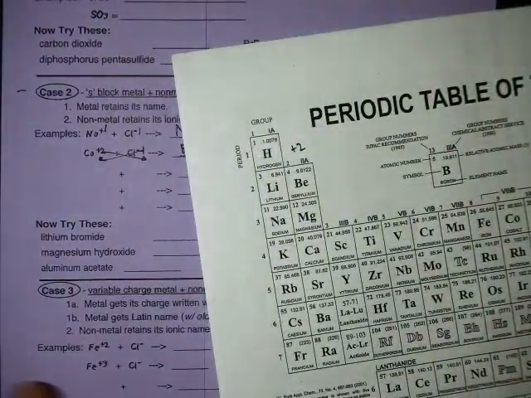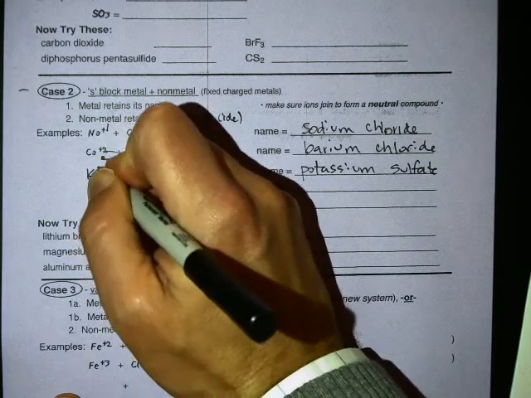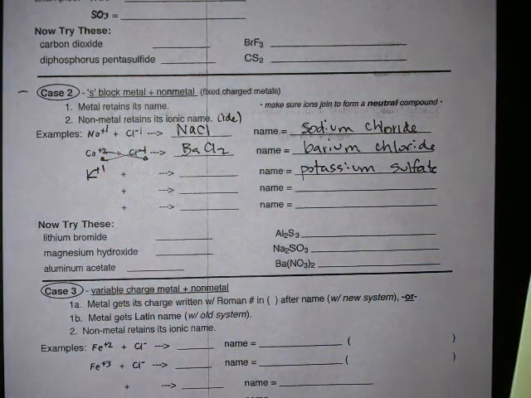Potassium is right here in the +1 column. That's K+1. Now here's where things differ. Sulfate, notice it ends in ATE. Any different ending, ATE, ITE, yeah, not IDE though, because sulfide would be sulfur if it ends in IDE.